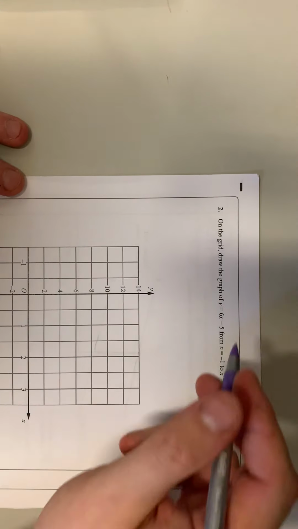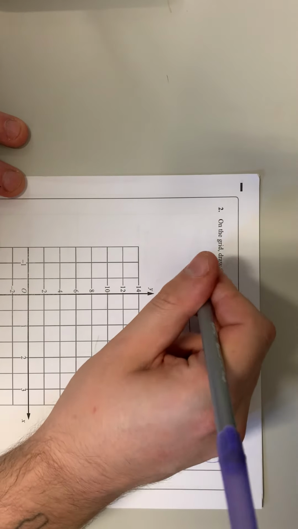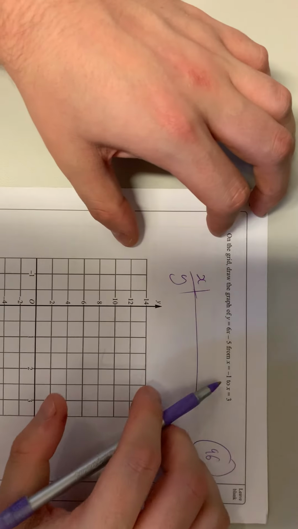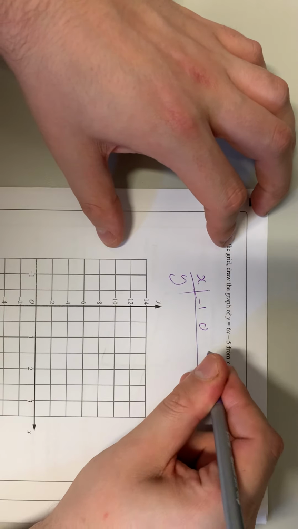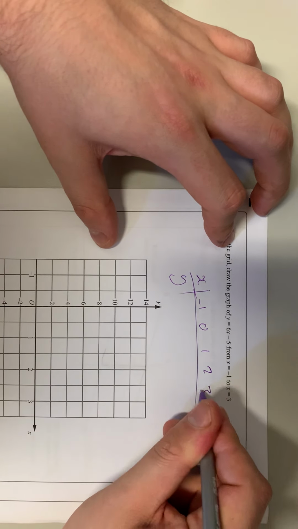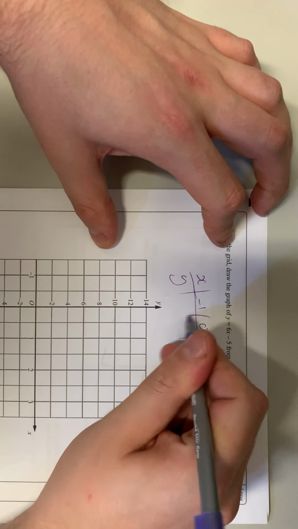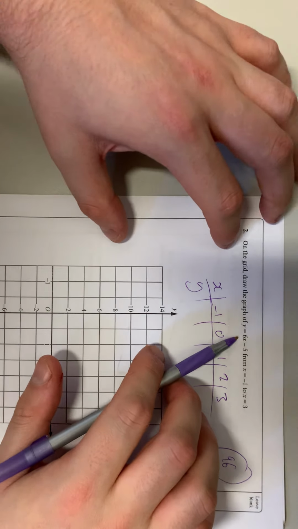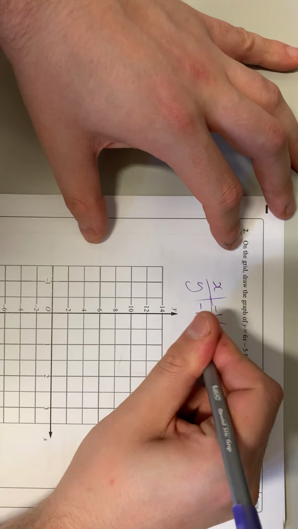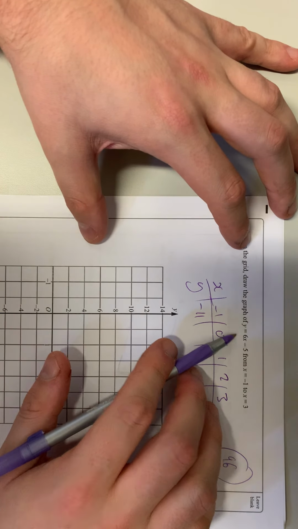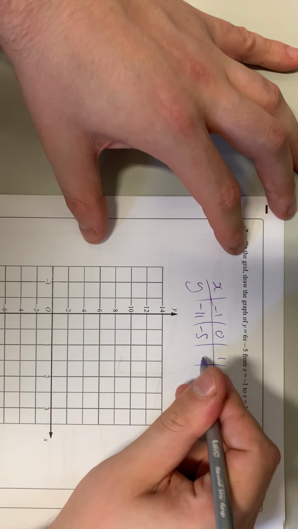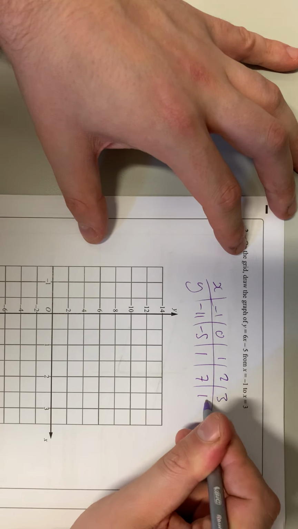Nice easy 2 marks. Then for question 2, we're going to make a grid of our x coordinates and our y coordinates. Our job is to substitute in the values of -1, 0, 1, 2 and 3. So -1 multiplied by 6 take away 5 is -11. Then technically this 6x means I just need to add 6 to all of them. So this should be -5. This is 1, this is 7, and this is 13.